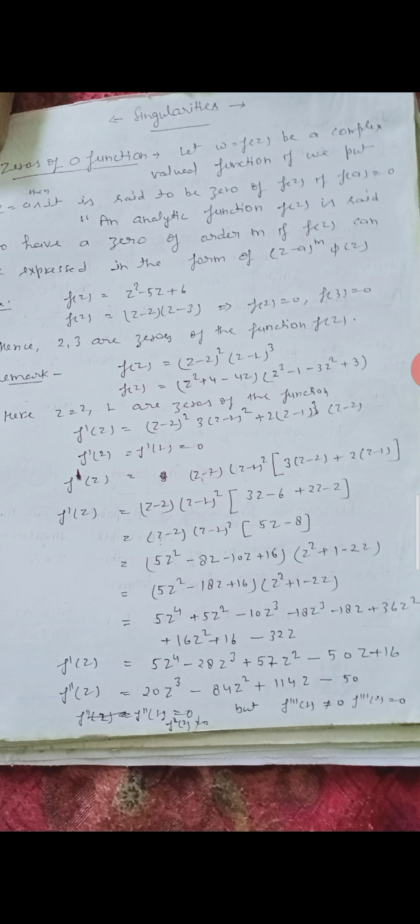For example, f(z) is equal to z squared minus 5z plus 6. That implies f(z) is equal to (z minus 2)(z minus 3). So f(2) is equal to 0 and f(3) is equal to 0. Hence, 2 and 3 are zeros of the function f(z).